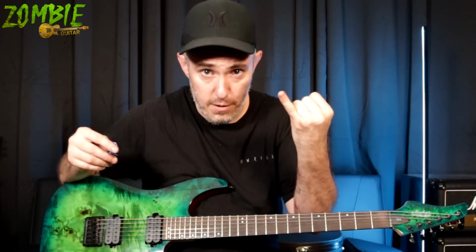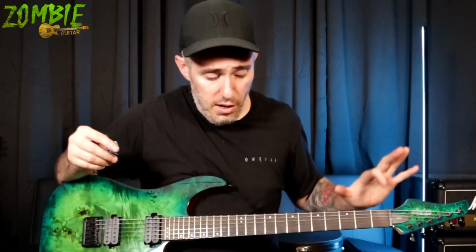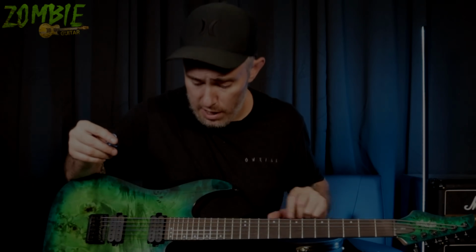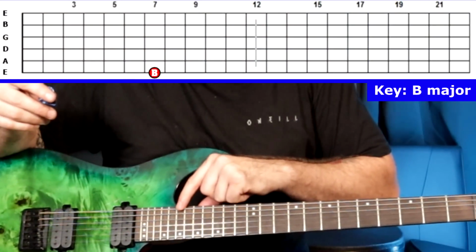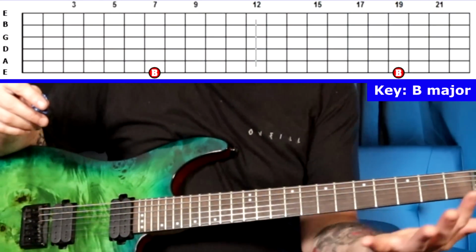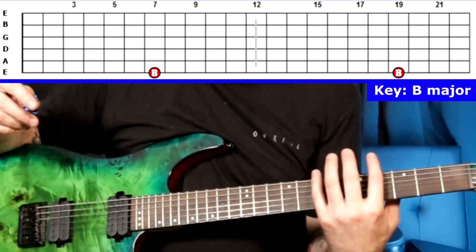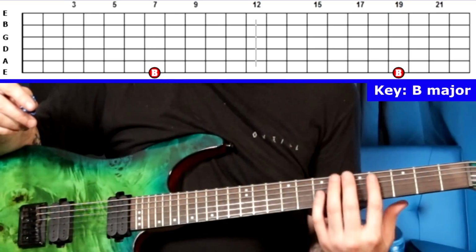Minor, major. So you find your note B on the low E string. Right there on the 7th fret is a B, and then up here on the 19th fret is also a B. So we'll start down here. This time you put your pinky on it. So you put your pinky on the note B, and then there's your first position again.